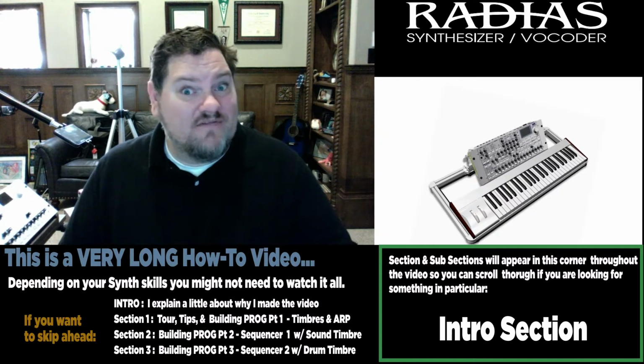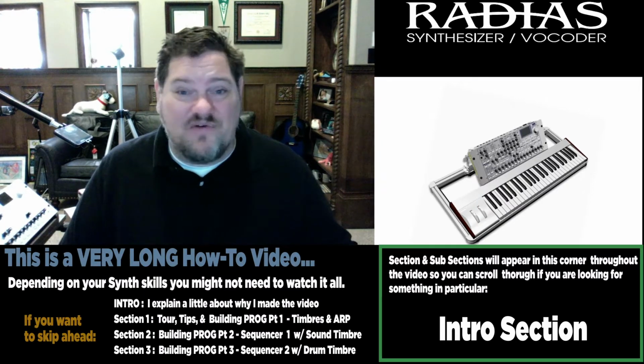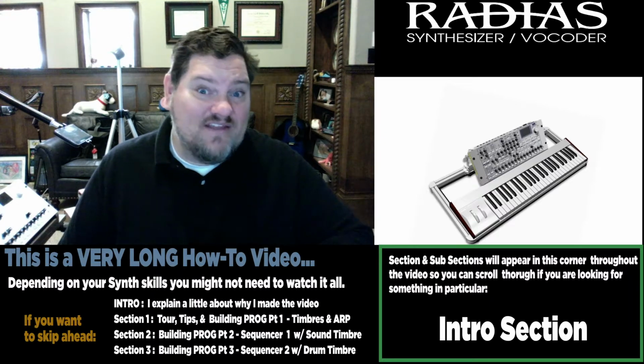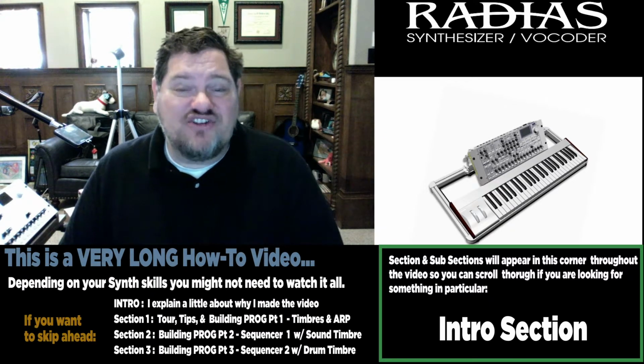And we're also not going to cover anything. This is a vocoder. We're not going to cover anything for vocoding and doing any voice inputs and doing any modulation on those voice inputs.